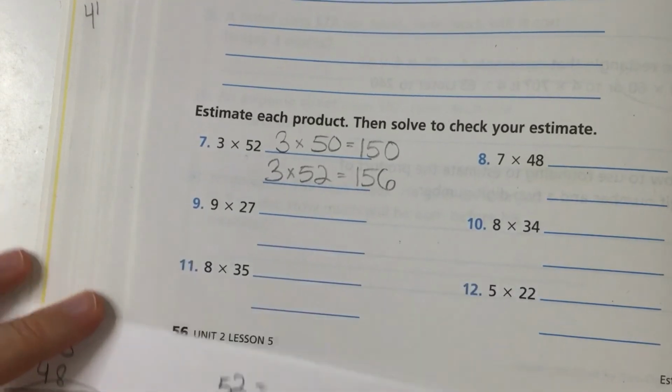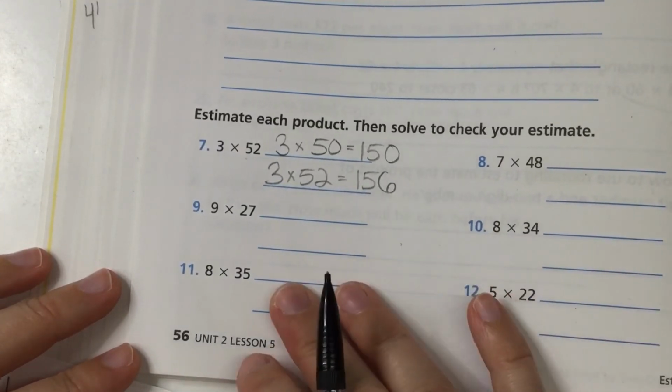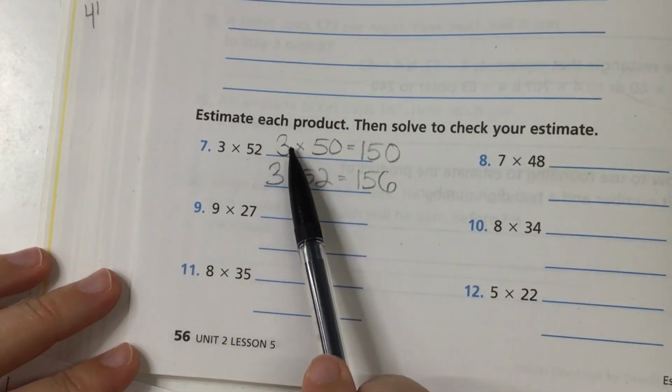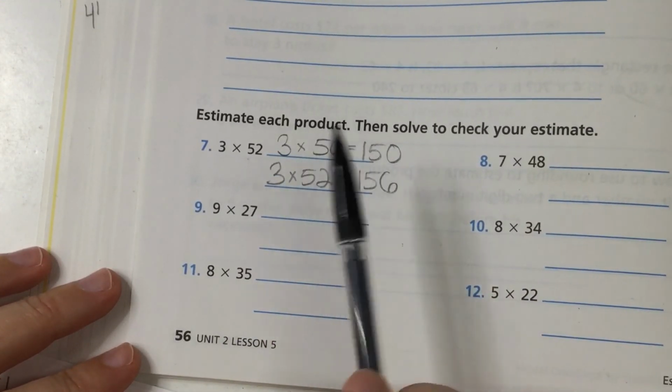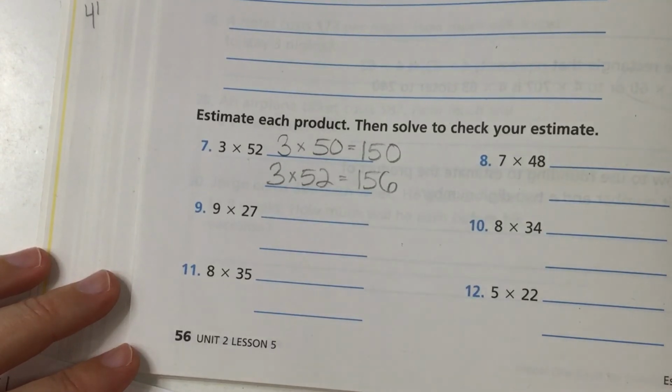I would like you to do one more. You can choose which one you want to do, but see if you can do it the way I did it. Rounding first for your estimation, and then finding your exact answer.